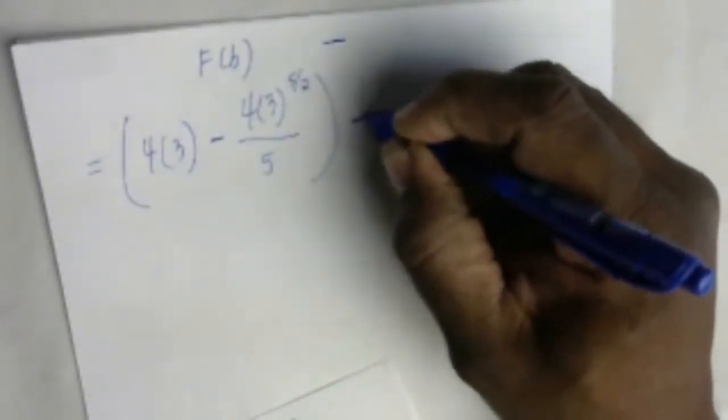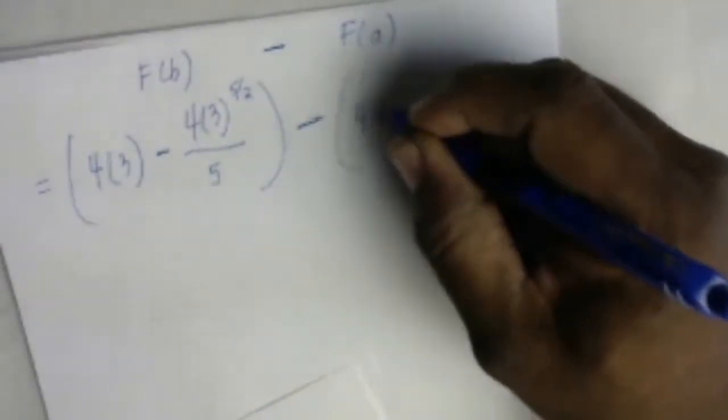This is F of b minus F of a. Recall that a is 2, so I'm going to take the integrated function and we're going to evaluate it at 2.